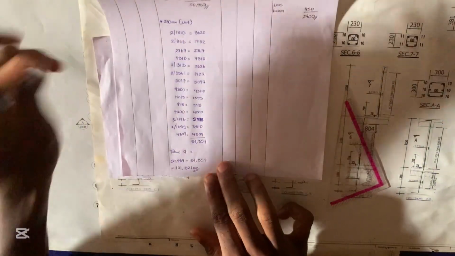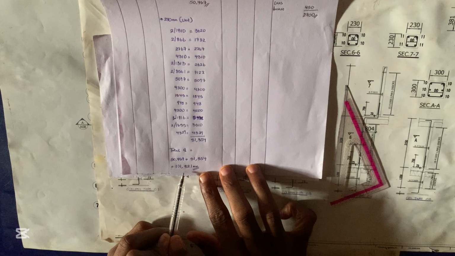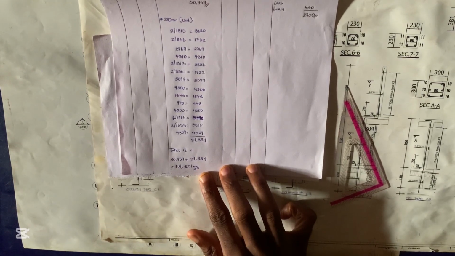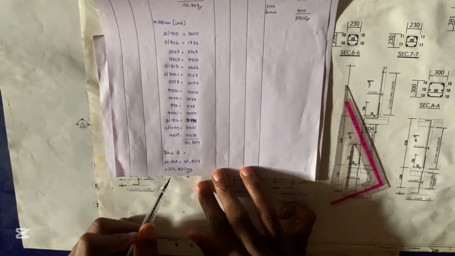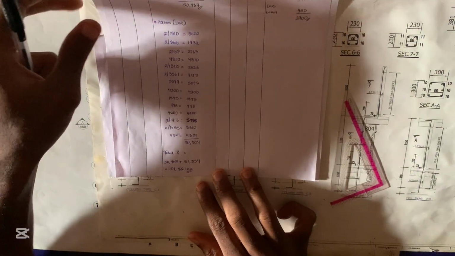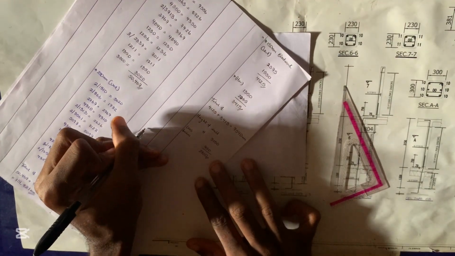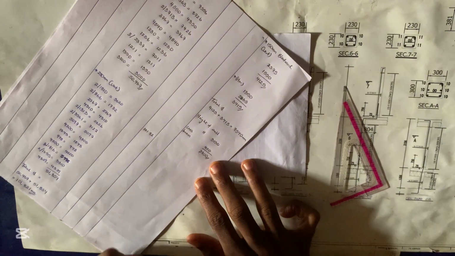To measure for the 230 mm blockwork, we've already calculated our center line, and our center line for the 230 mm wall is 101,821 millimeters. If you convert that to meters, that's going to give you 101.82. So you will now record 101.82.